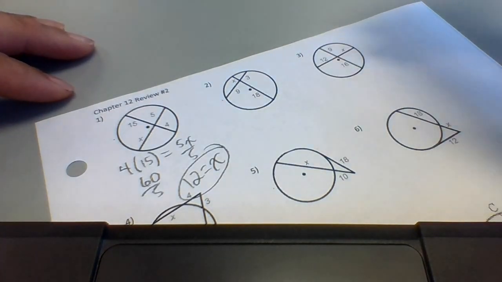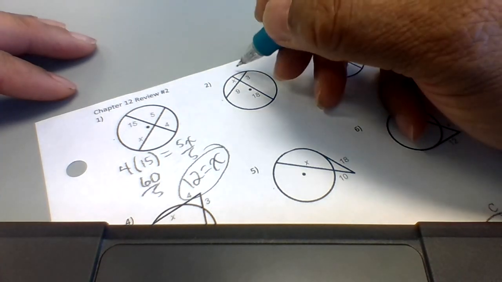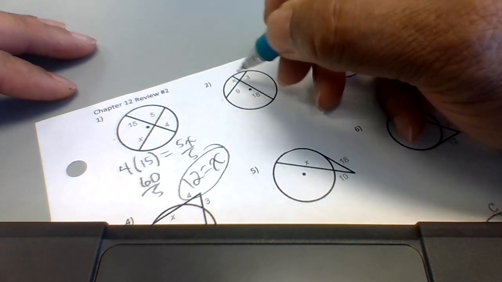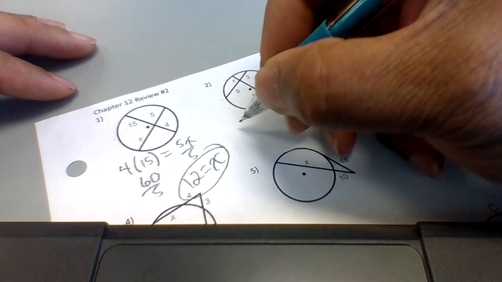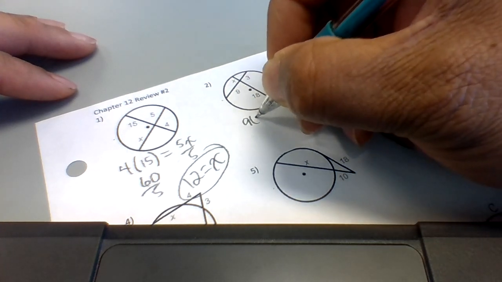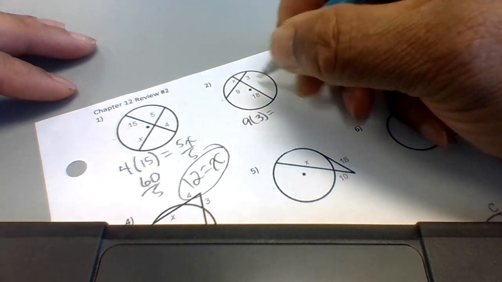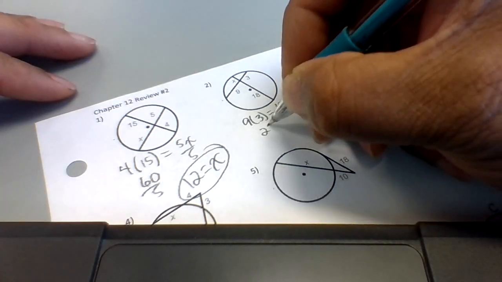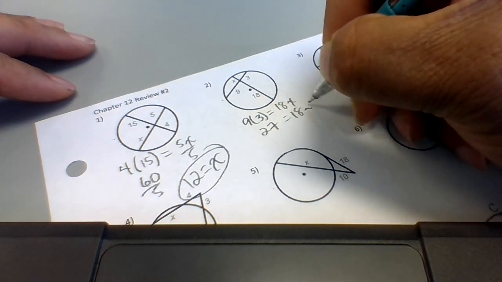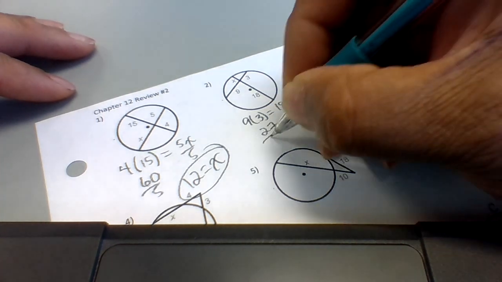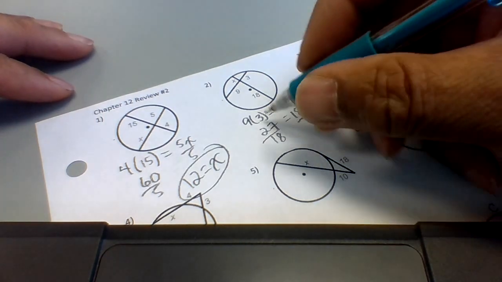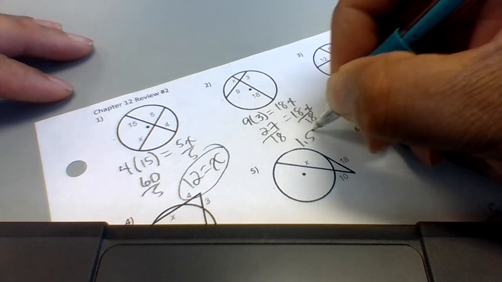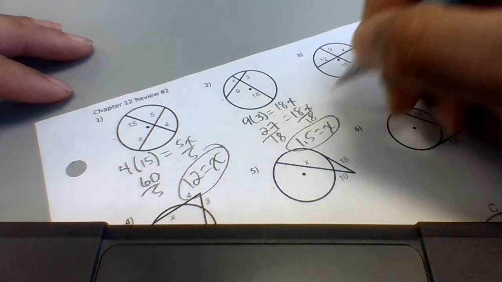Next one. Again, crosses inside. I'm looking for a length, so just follow the line. 9 times 3 equals 18 times x. So 27 is equal to 18x. Divide both sides by 18, and you get 1.5 equals x.